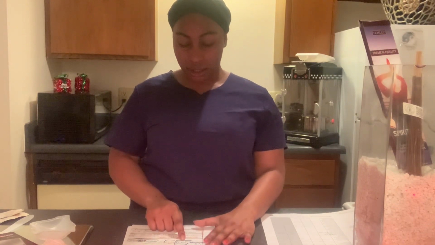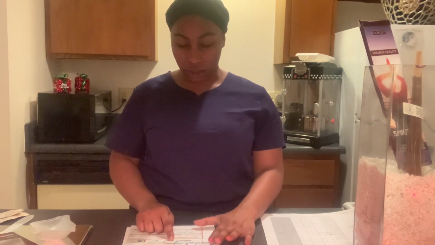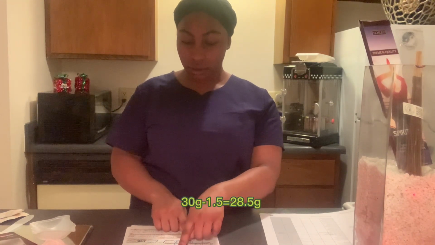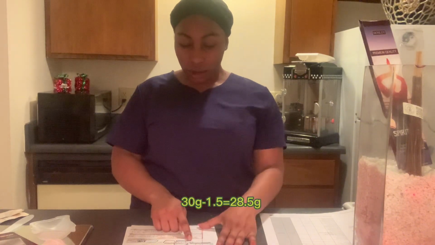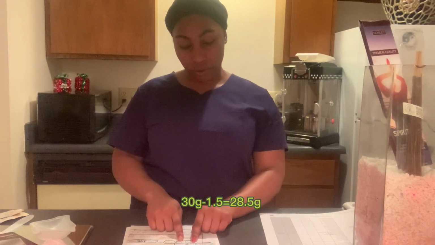Our next measurement is that we take our 30 grams, which is needed from the beginning, minus our 1.5 grams, which equals 28.5 grams of our gel base. So we're going to need 28.5 grams of our gel base, and then 1.5 grams of our testosterone powder.